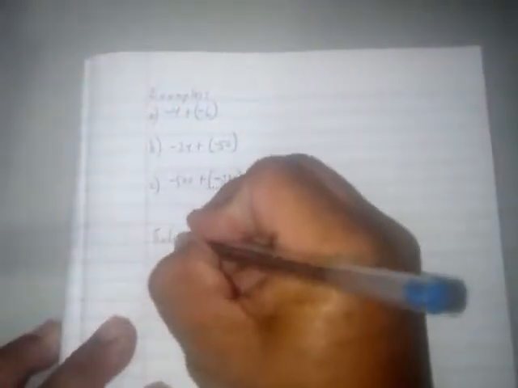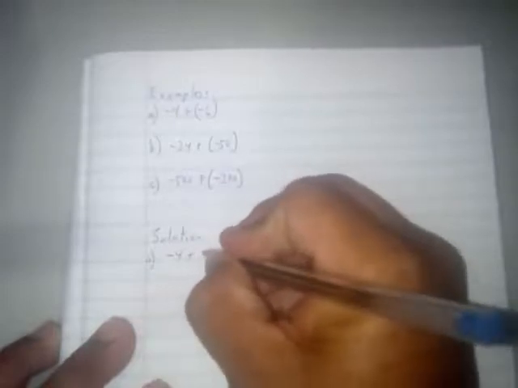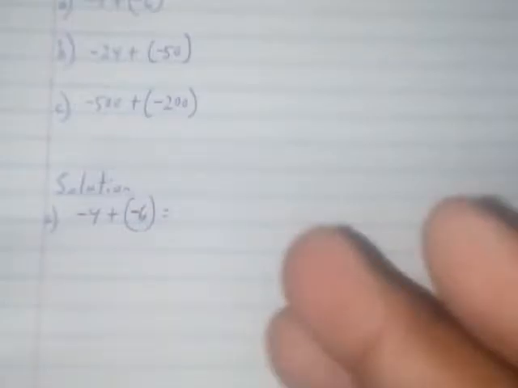So, solution. Let's take the first one. So we're going to have negative 4 plus negative 6. What is the solution? Well, let's understand what's happening in this problem. We say to add two negative integers, we add the absolute values of the integers. Let's find the absolute values first of all.